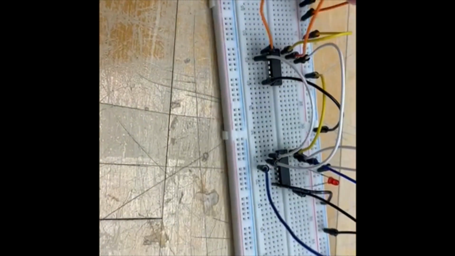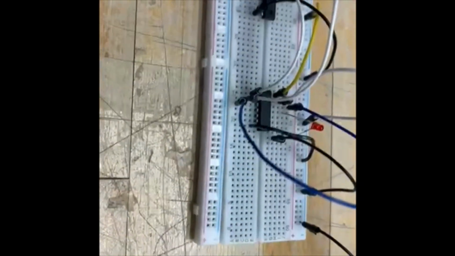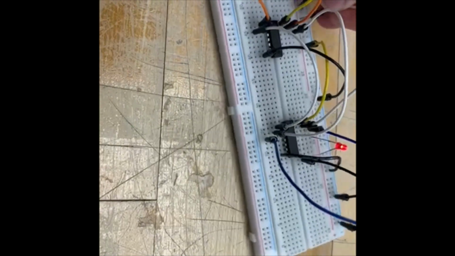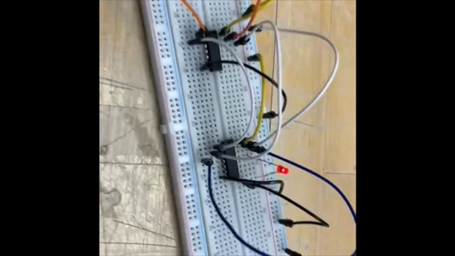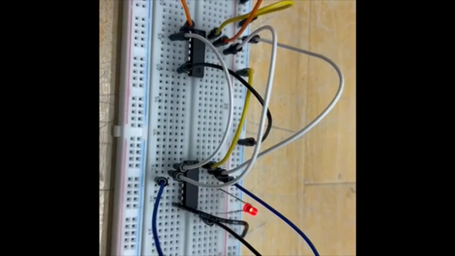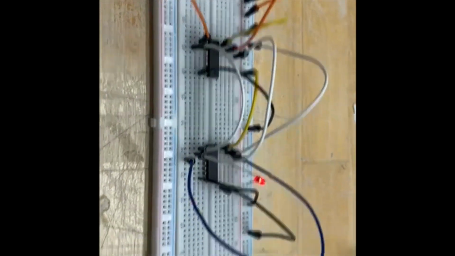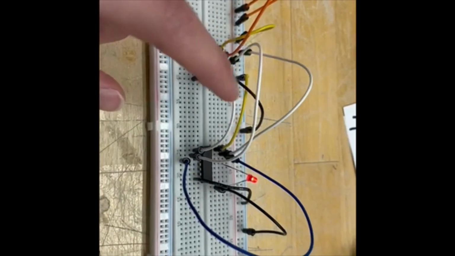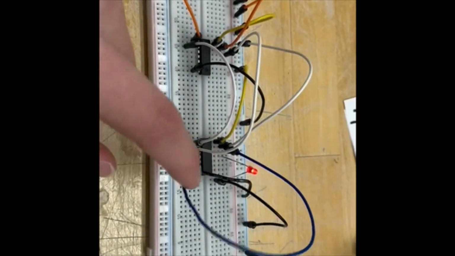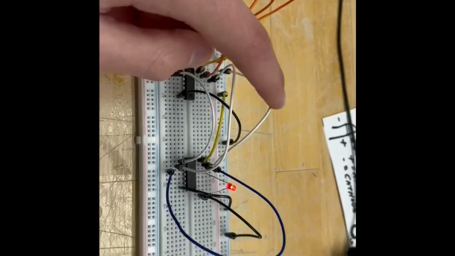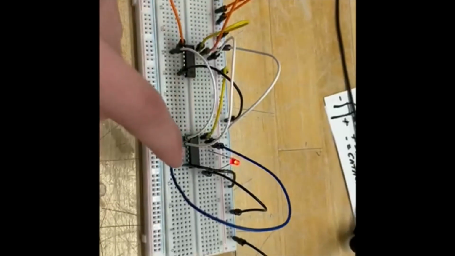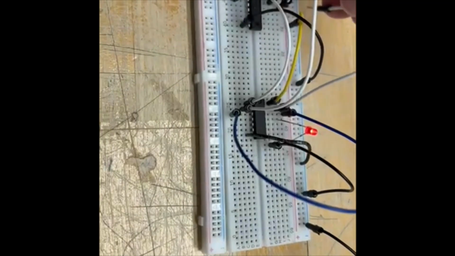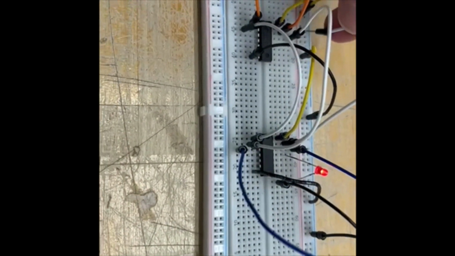Now putting that back, if we were to take y from ground to the voltage source, it will turn the LED on because x prime and z prime are both 0, and they are being added to y, and y is 1. 0 plus 0 plus 1 equals 1.